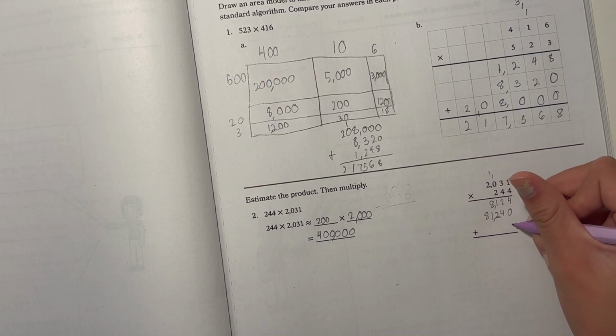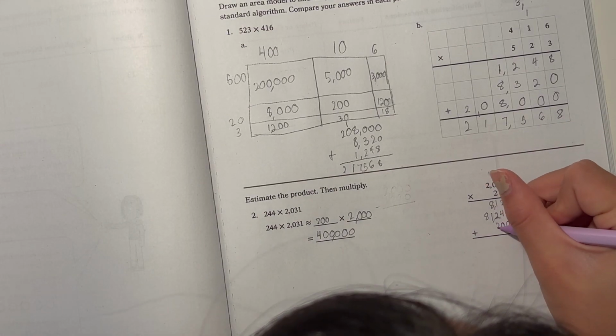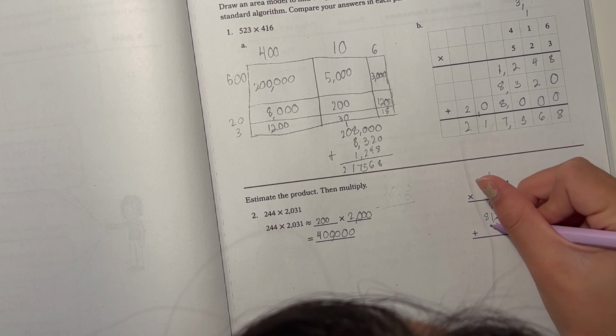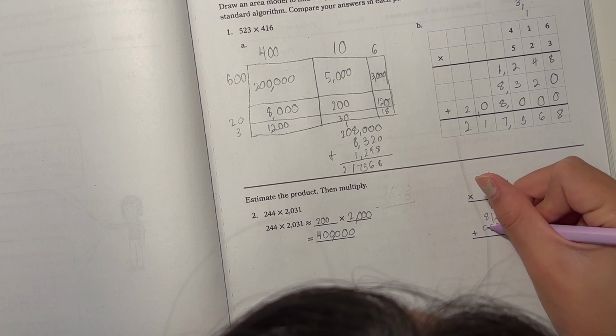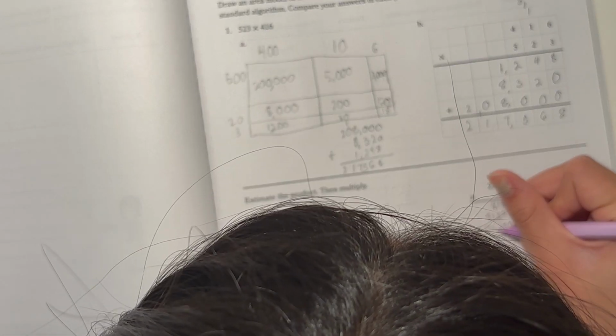This one, since we're going to the hundreds value, we have to add our 2 zeros like we did before. So 2 times 1 equals 2. 2 times 3 equals 6. 2 times 0 equals 0, and then 2 times 2 equals 4. So this one is 406,200.